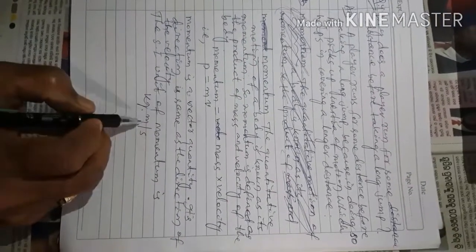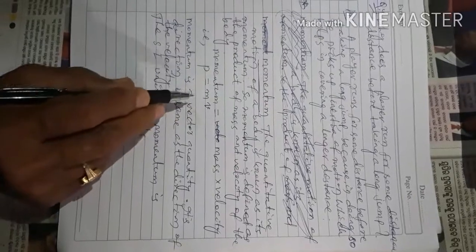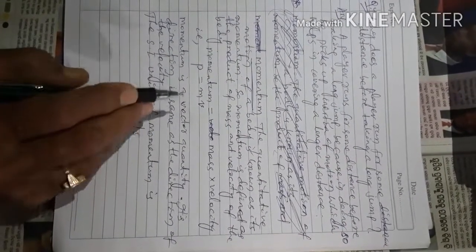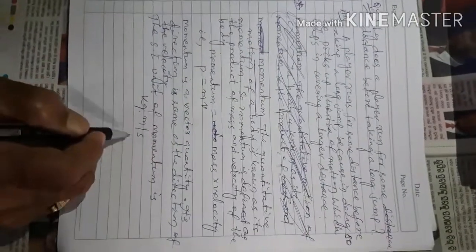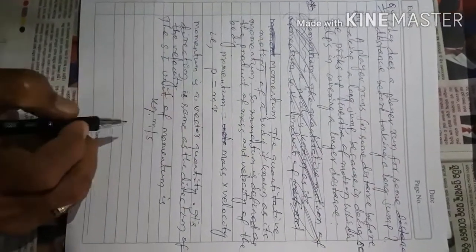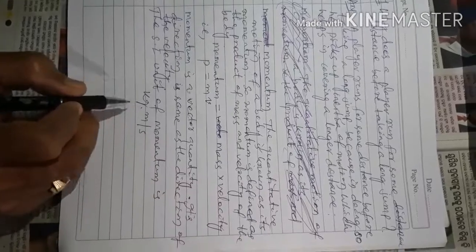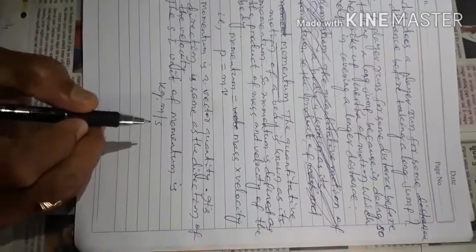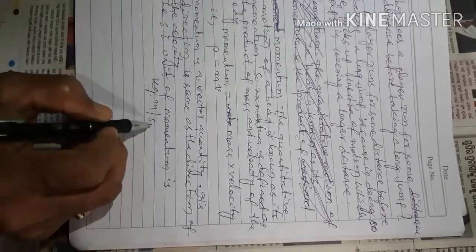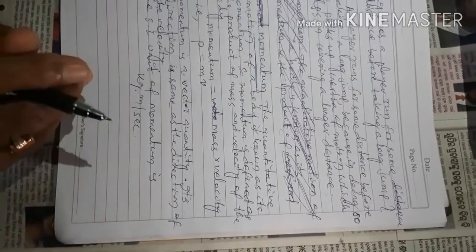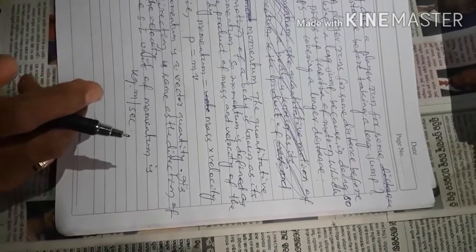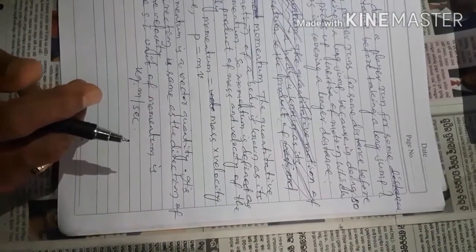Kg for mass and meter per second for velocity, because momentum is mass into velocity. So the SI unit of momentum is kg meter per second. Clear? Kg meter per second. Okay, clear? Now Newton's second law of motion.